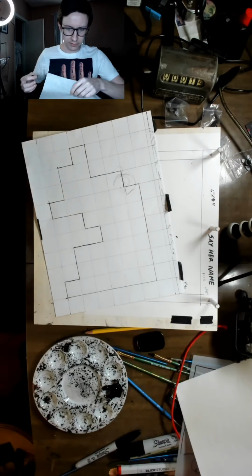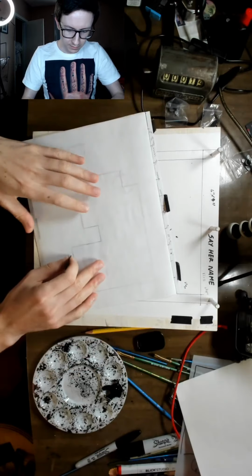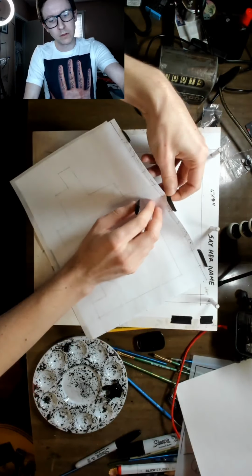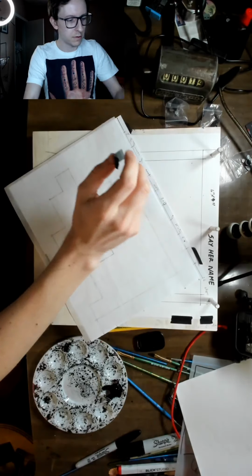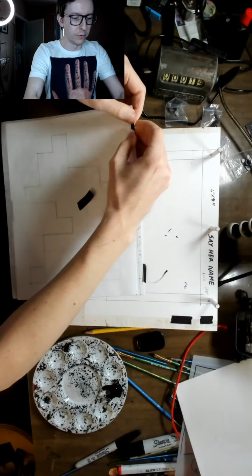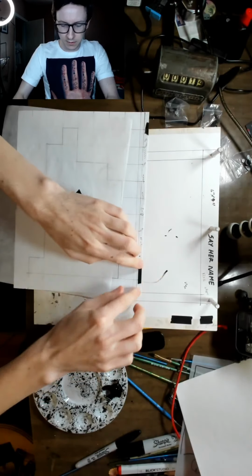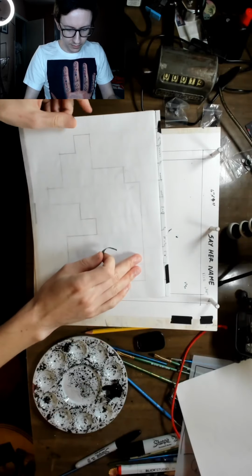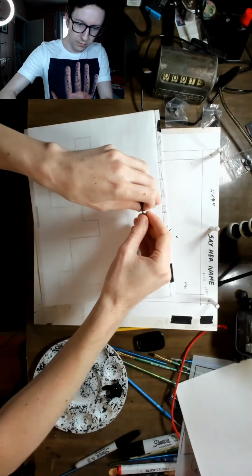I don't know how to do this. I think I'm going to take these guys off. Just fold them over, that's easier. And then tape this a little bit down.